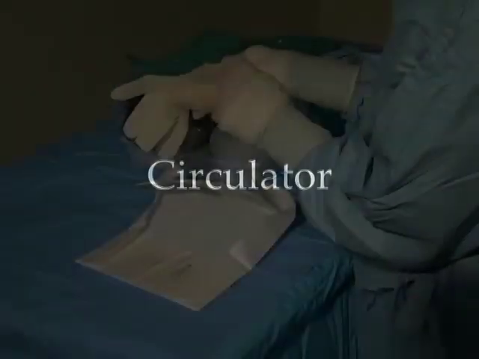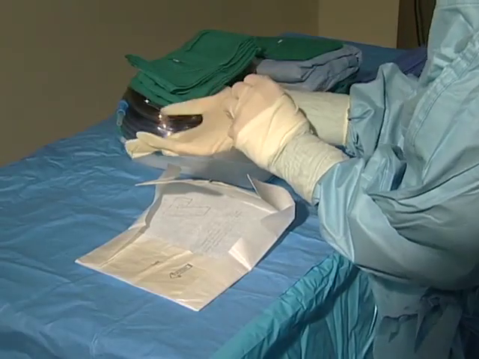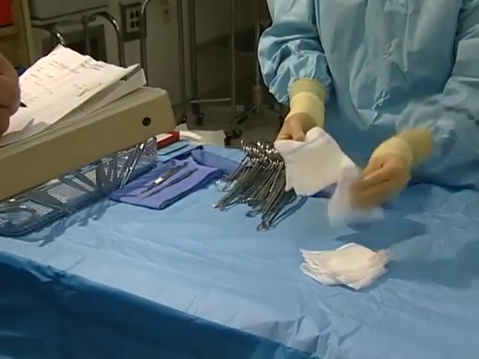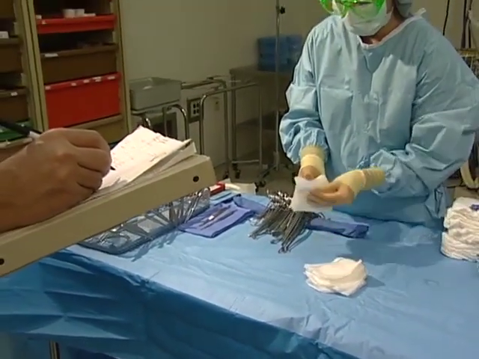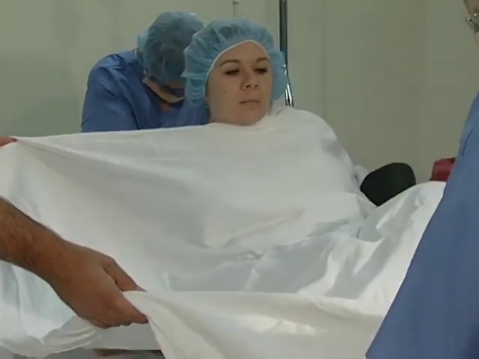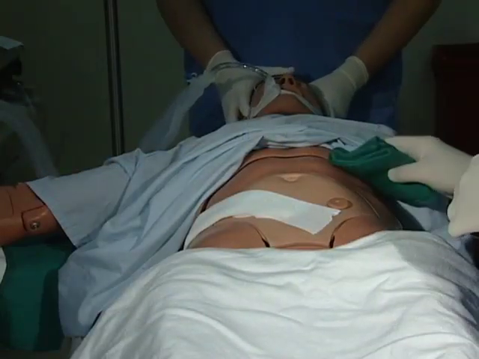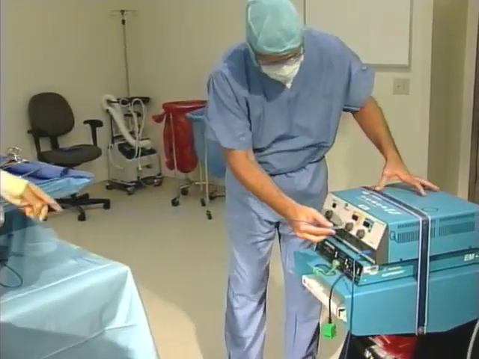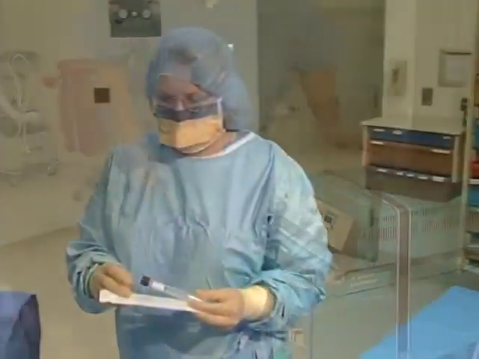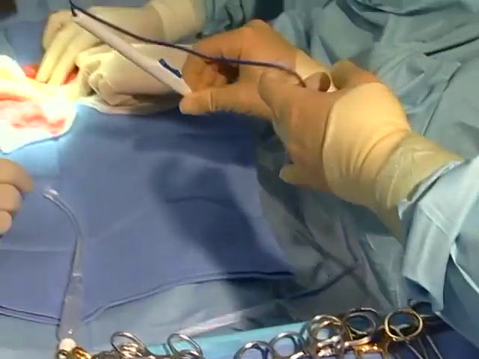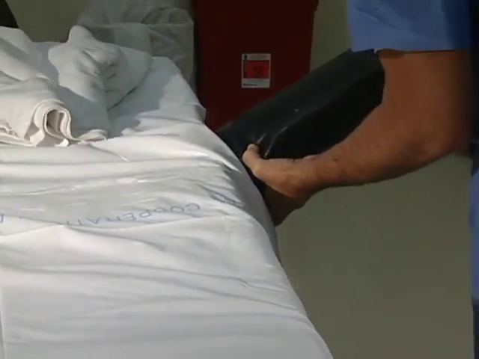The circulator is a registered nurse, a licensed practical nurse, or a licensed vocational nurse. Some of the circulator's duties include interviewing the patient before surgery, transporting the patient to the OR, transferring the patient to the OR table, assisting the anesthesia provider, preparing the patient's skin for surgery, connecting various cords and tubings, providing additional items to the sterile field during the procedure, maintaining the patient's operative record, and preparing the operating room for the next patient.